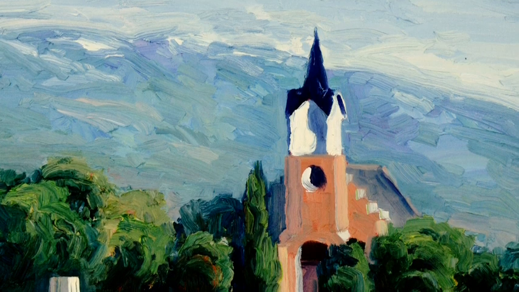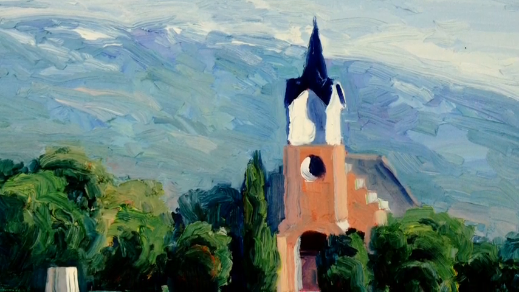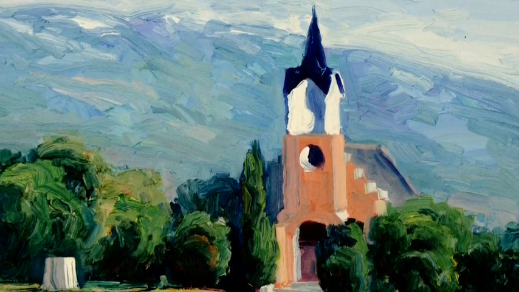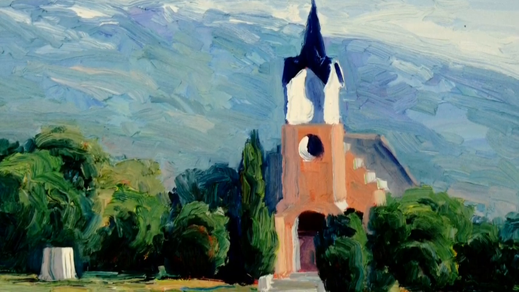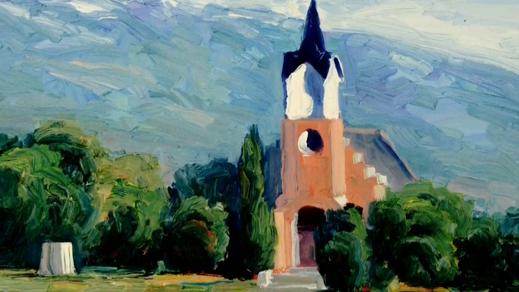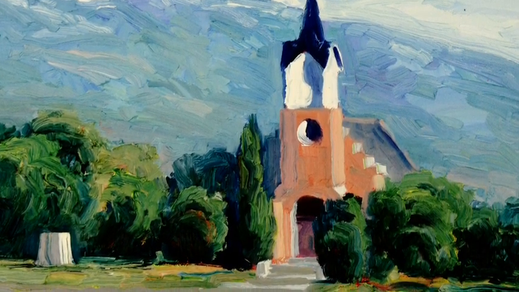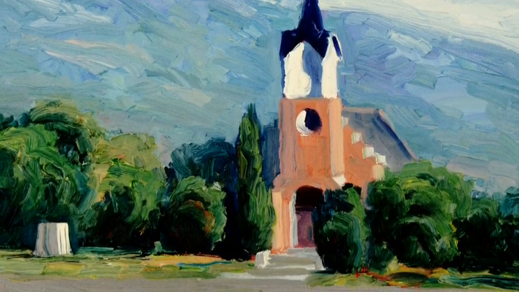Here's my final painting, and as you can see, it's very simplified, and yet most of the details are very apparent. All the important details are there, and I think that's the main thing, is that you have to find a way somehow to suss out the important details, and that isn't as easy as you might think.